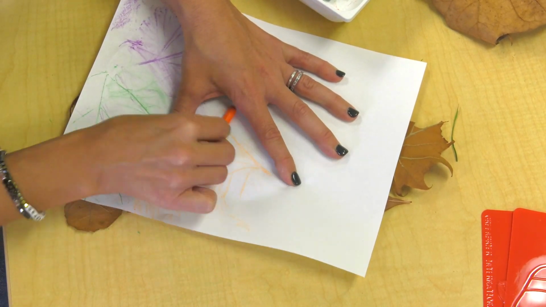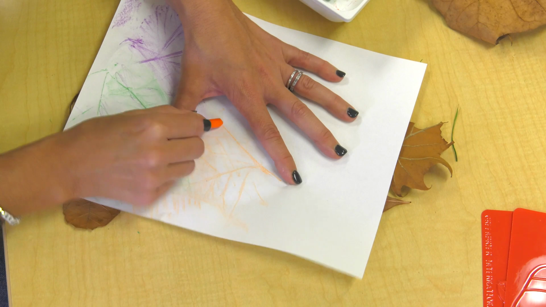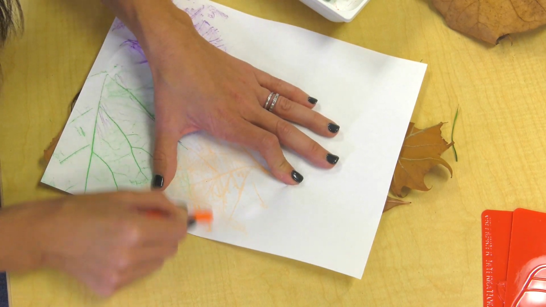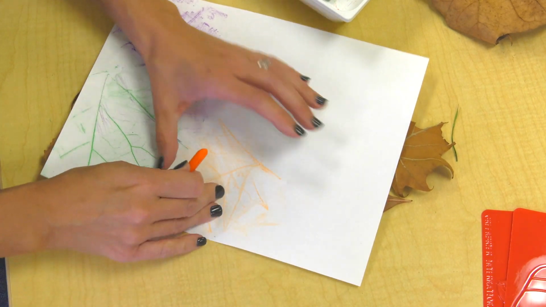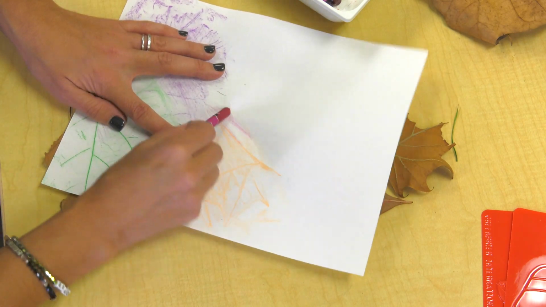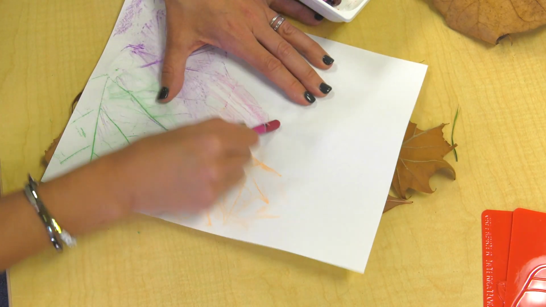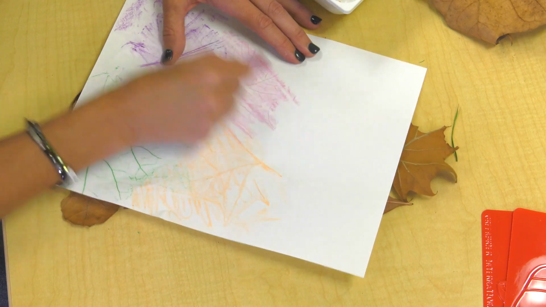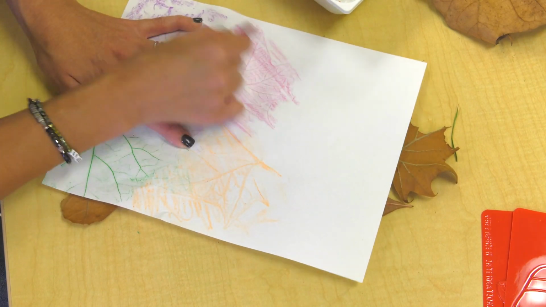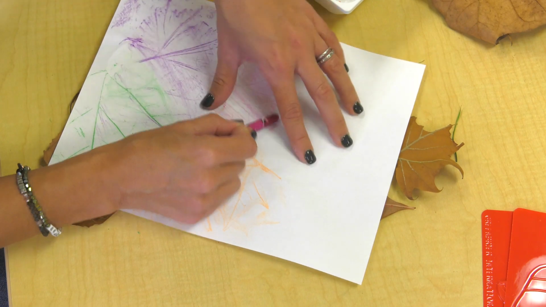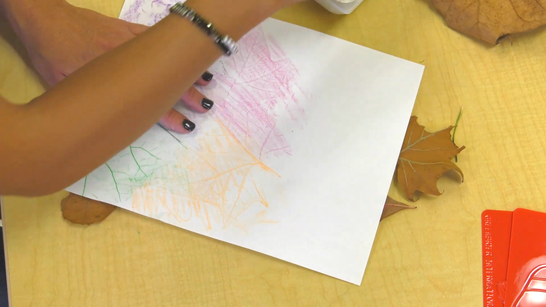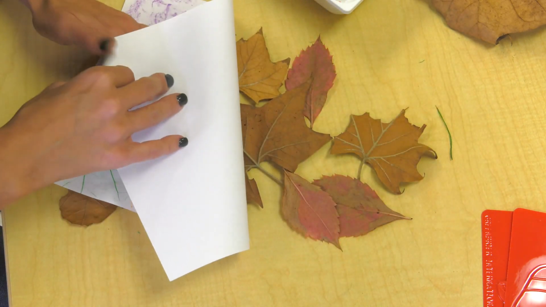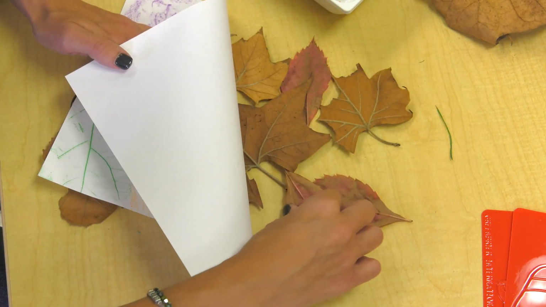Get all those veins. Oh yeah, and then I can use the tip again and get those details, and then back on the side. Oh, I love how this is turning out. Okay, let's go for a reddish pink here. Oh my goodness, that looks beautiful. I can see the points of the leaves. Okay, let me see, I'm gonna tip this up and make sure my leaf didn't move. Spread these out.